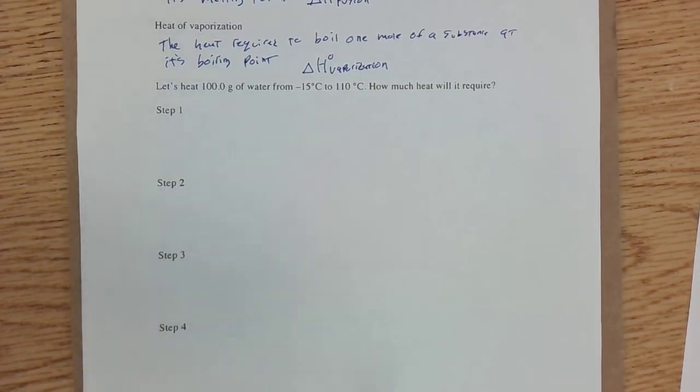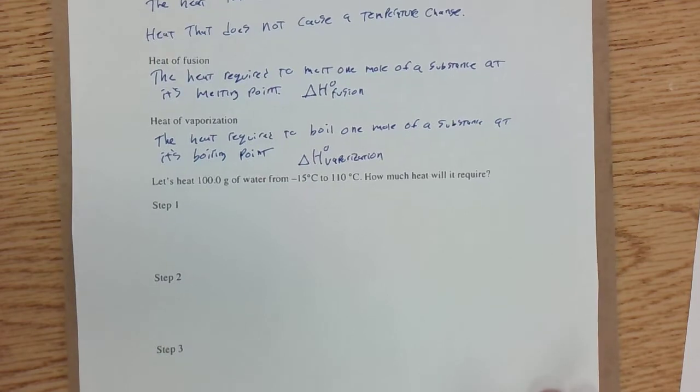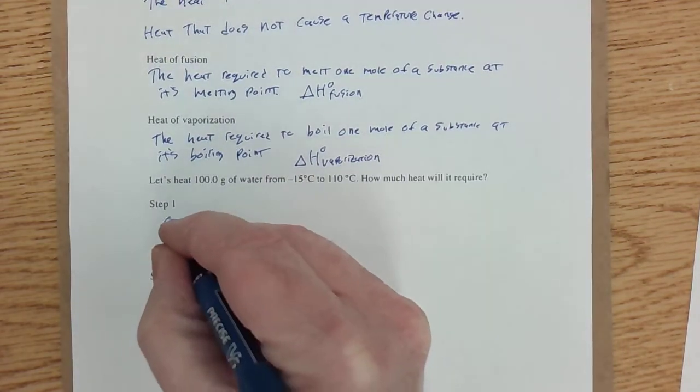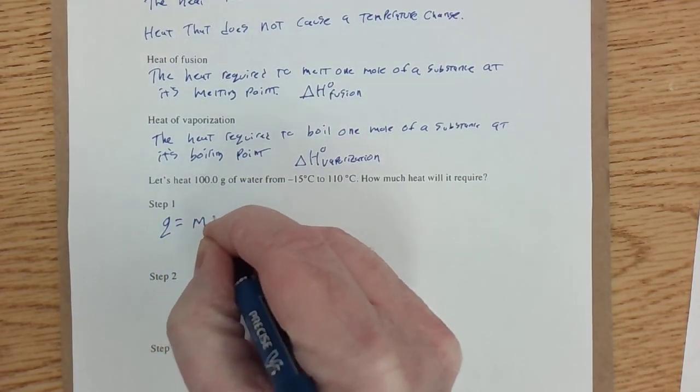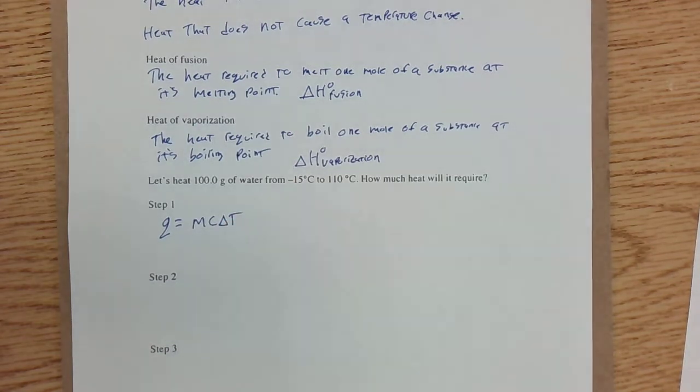Okay? Now, let's look at a bit of an example here that can help us keep track of what's going on. So, we have 100 grams of water. It's at negative 15 degrees Celsius. We're going to heat it up all the way to 110 degrees Celsius. How much heat does this require? Well, it actually requires us to do several calculations. The first of which is Q equals mc delta T.